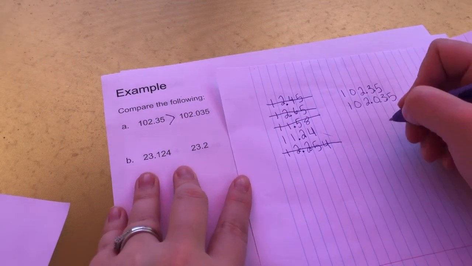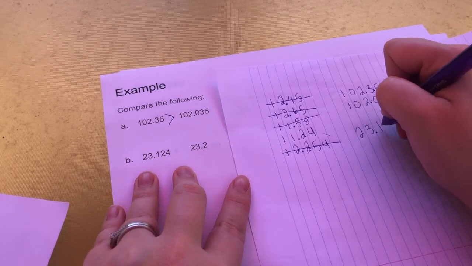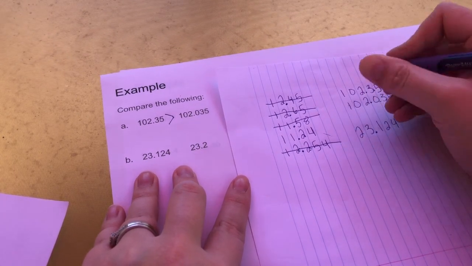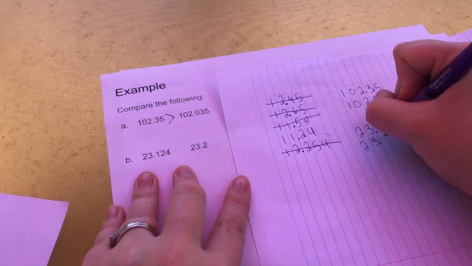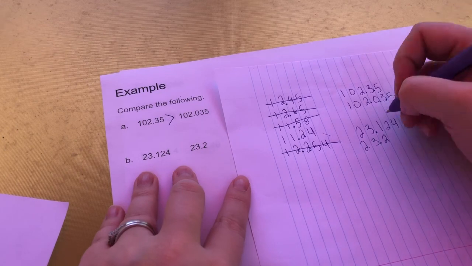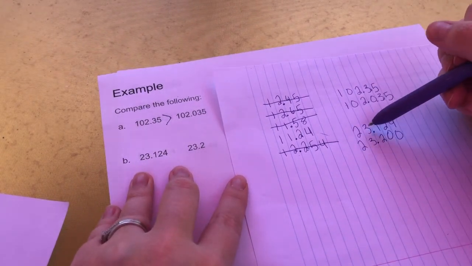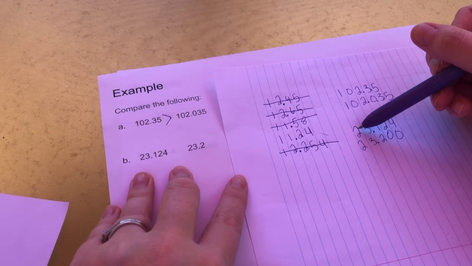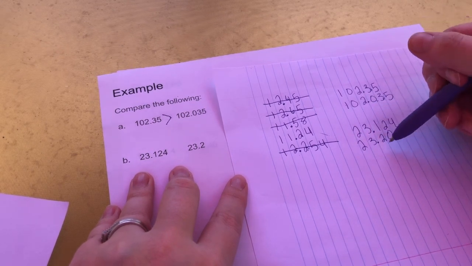So now, here I have 23 and 124 thousandths and 23 and 2 tenths. Now here's where my students really like to add those zeros, and that's okay. So they both have the same tens number, they both have the same ones number. The tenths place is where it starts changing.